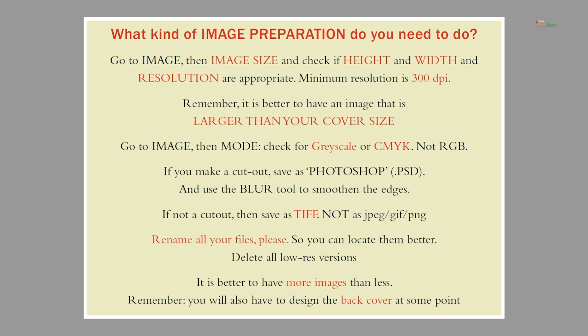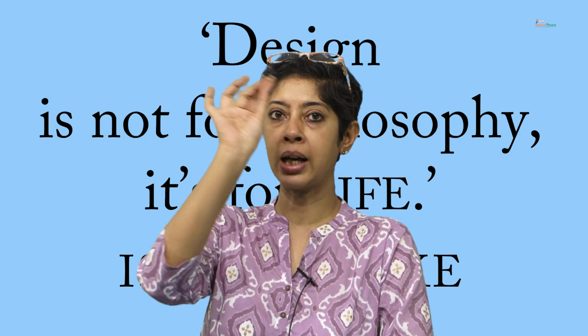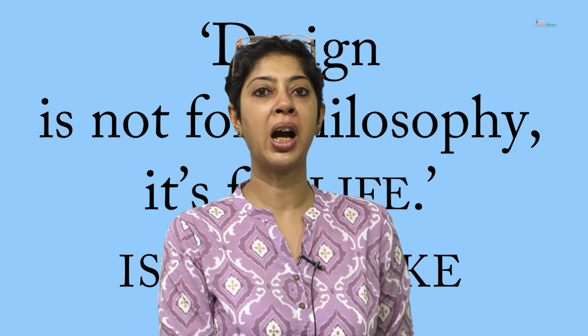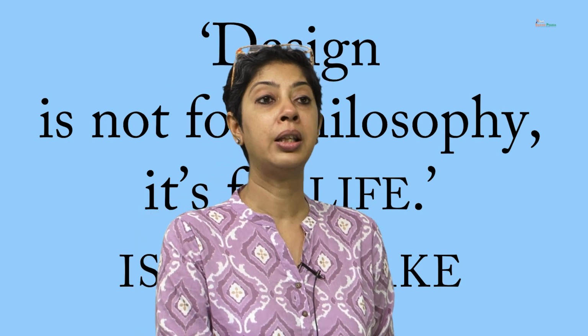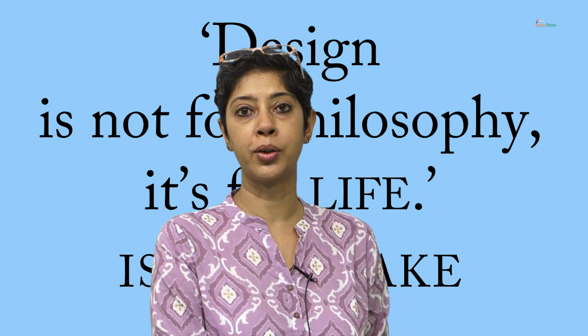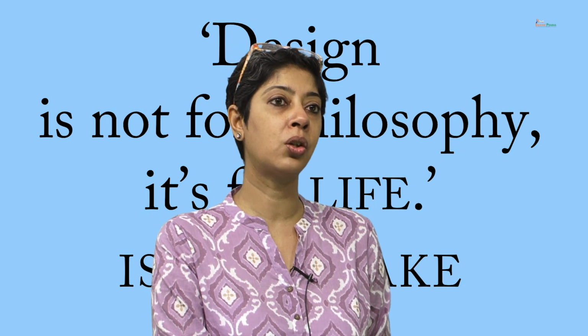The color mode for all images, if they are colored, should be CMYK. If they are black and white, it should be grayscale in Photoshop. We do not work with RGB images. If you have erased a part of the picture to cut out a detail, maybe it was a flower against a background, you have deleted the background and you only want the flower, therefore you want the background to be transparent when you bring it into your typesetting software.